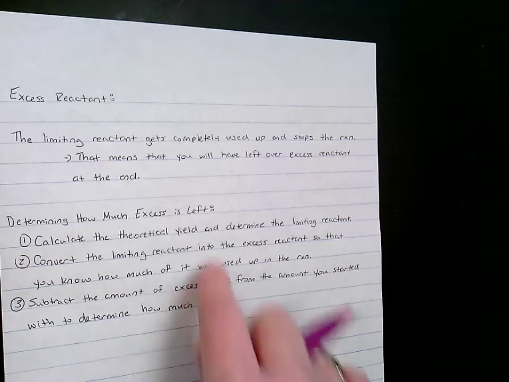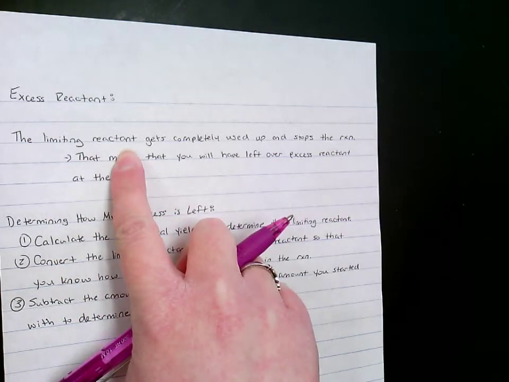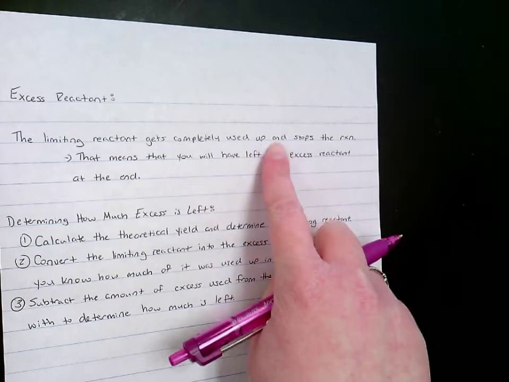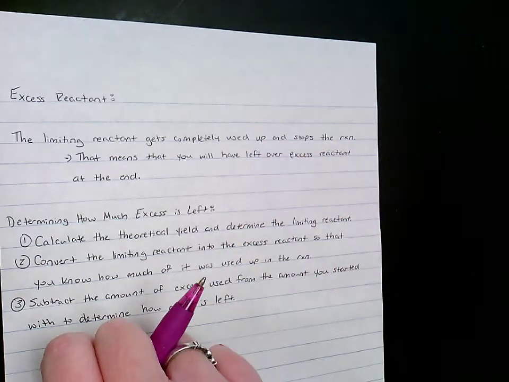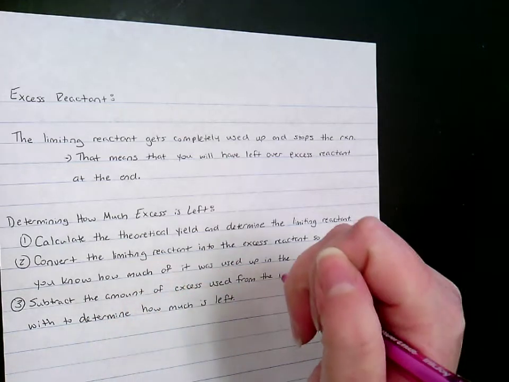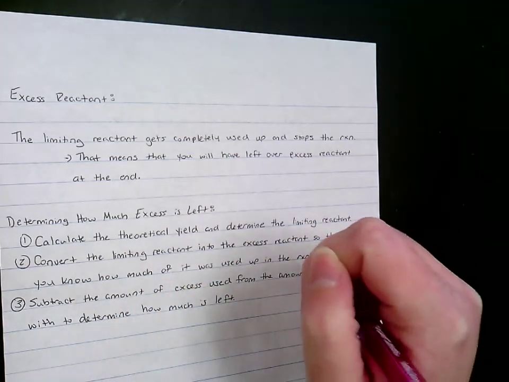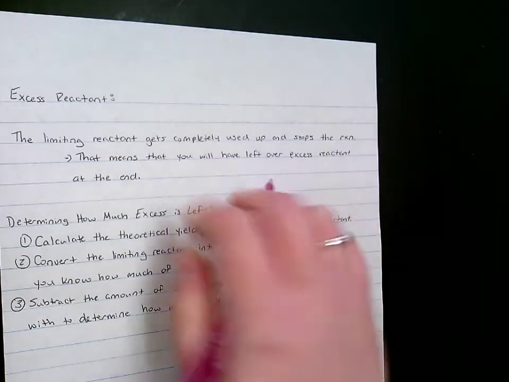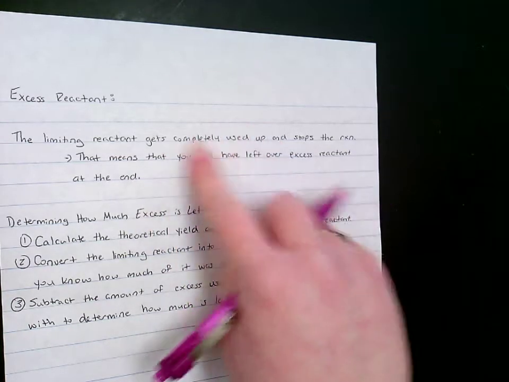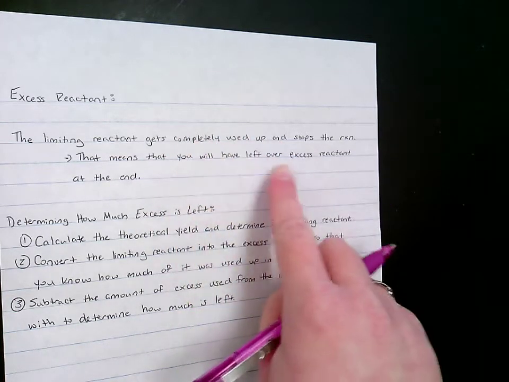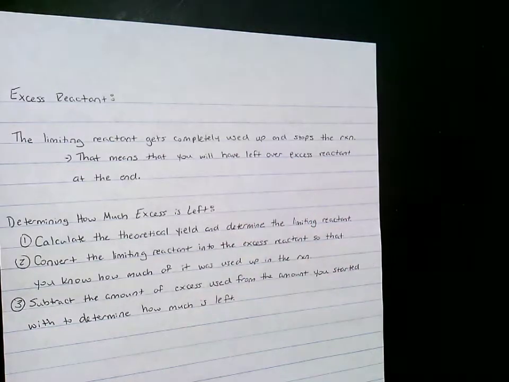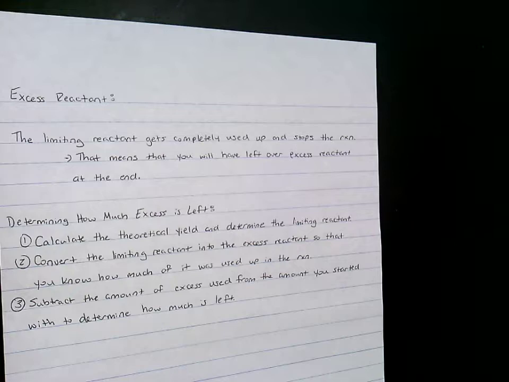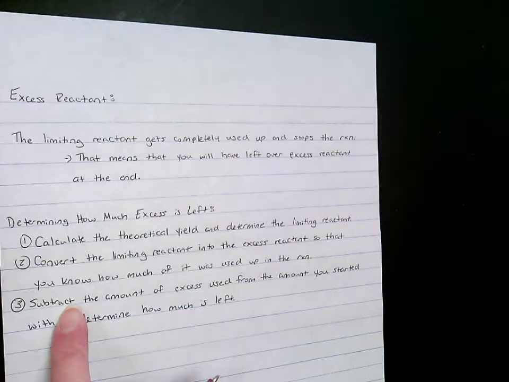So as a reminder, the limiting reactant is the one that gets completely used up and ends up stopping the reaction. It's also the one that limits the amount of product we can make, which is why it's called the limiting reactant. But because the limiting reactant gets completely used up, it means that I'm going to have leftover excess reactant at the end. And to find out how much of that excess is left, you have to do 3 steps.